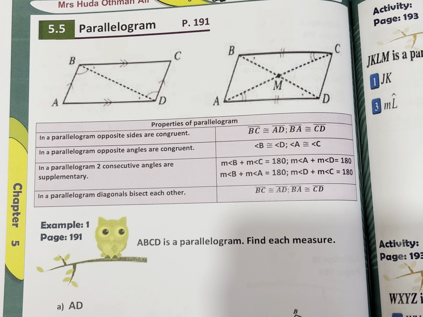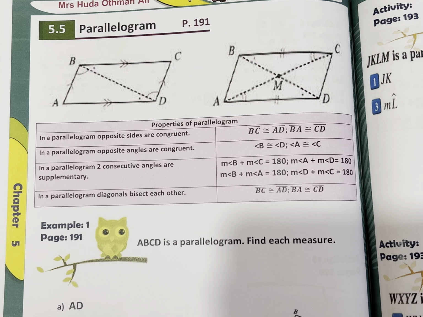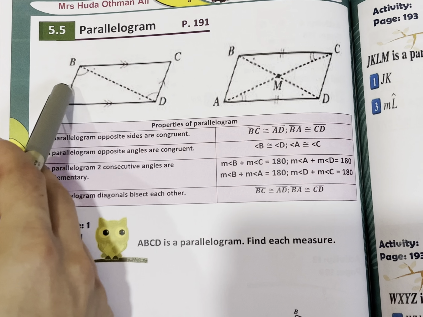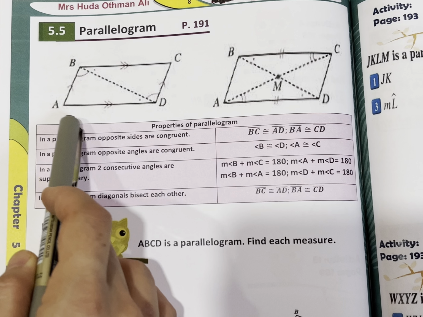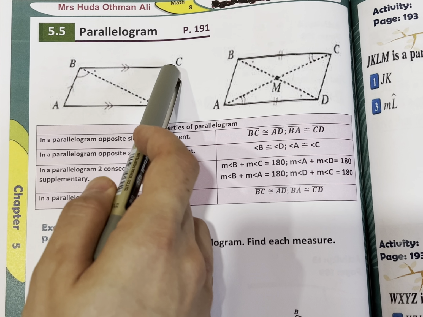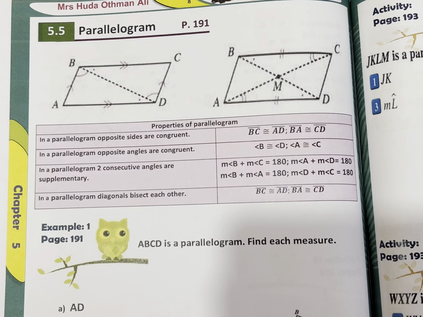First of all, let's know what is a parallelogram. Well, a parallelogram is a shape that has four sides. That means it's a quadrilateral, and the opposite sides of it are congruent to each other. That means the opposite ones are the same thing. If this is 10 centimeters, this is also going to be 10 centimeters. If this is 2 centimeters, this is also going to be 2 centimeters.